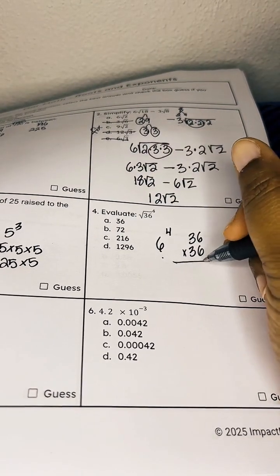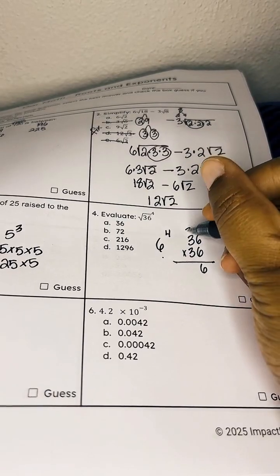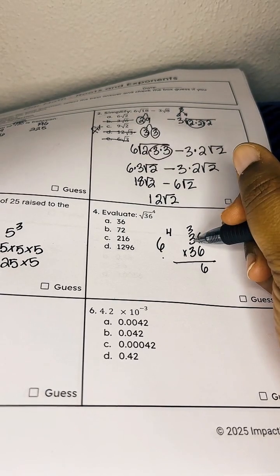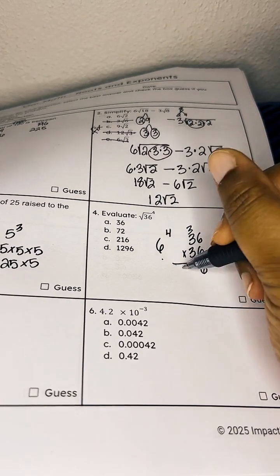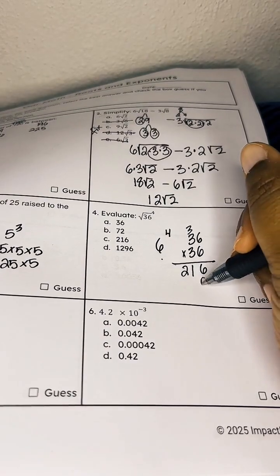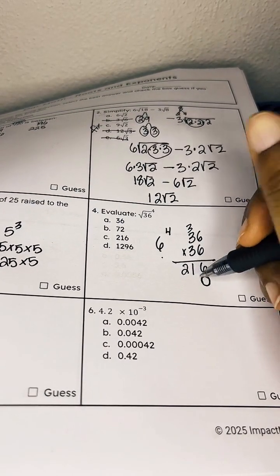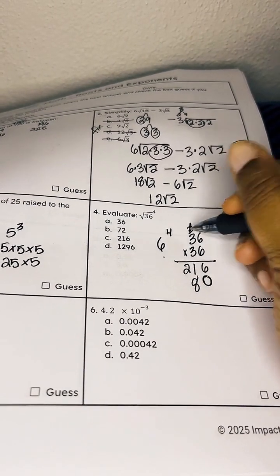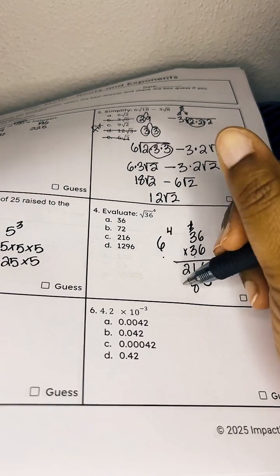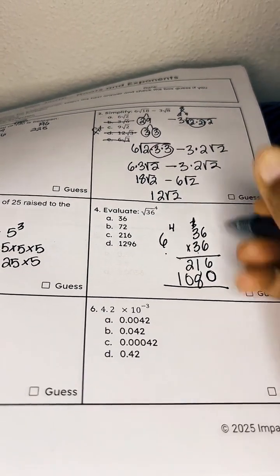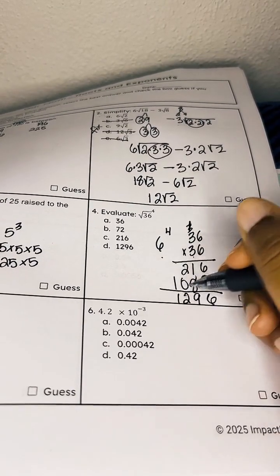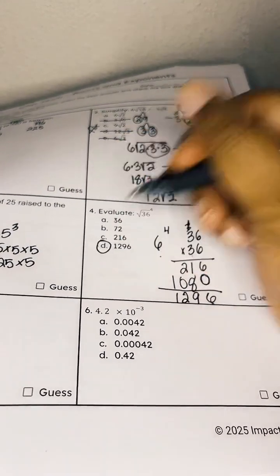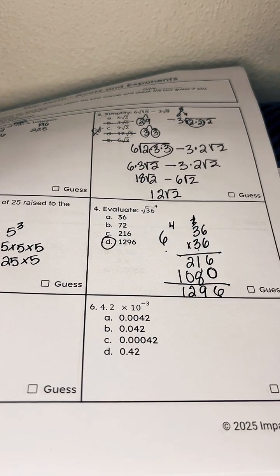Okay. 6 times 6 is 36. 6 times 3 is 18, 19, 20, 21. Put that placeholder. 3 times 6 is 18. Carry the 1. 3 times 3 is 9 plus 1 is 10. And yes, 1296. Good one, Vice. Yes, it is D. Good, lovely.